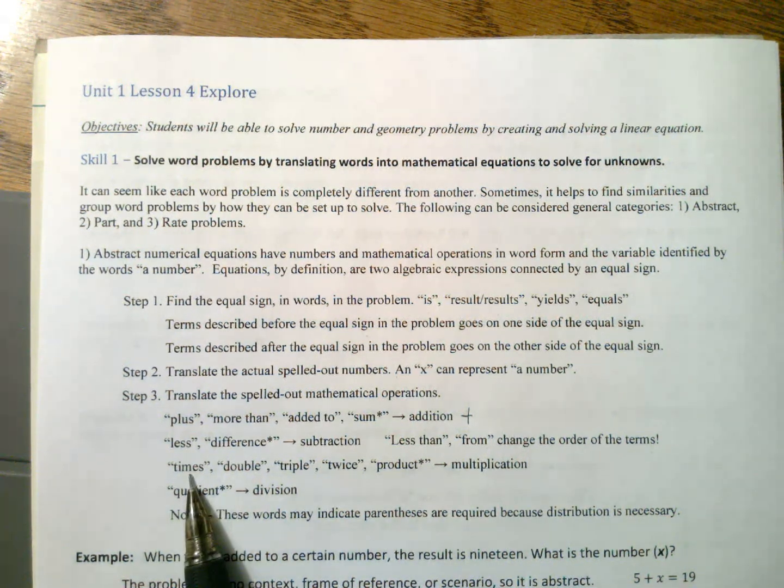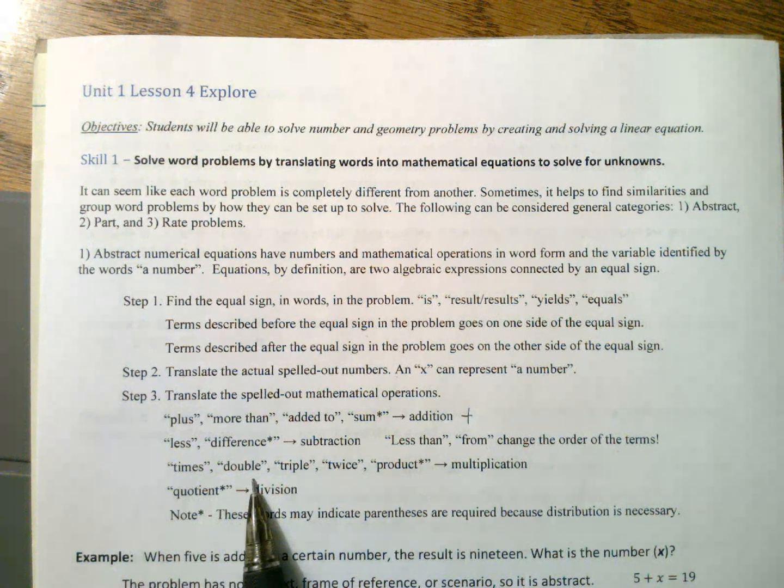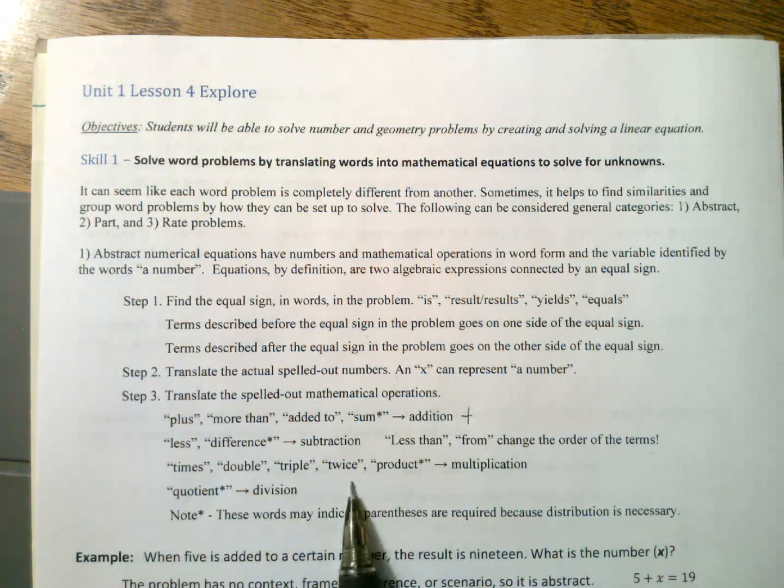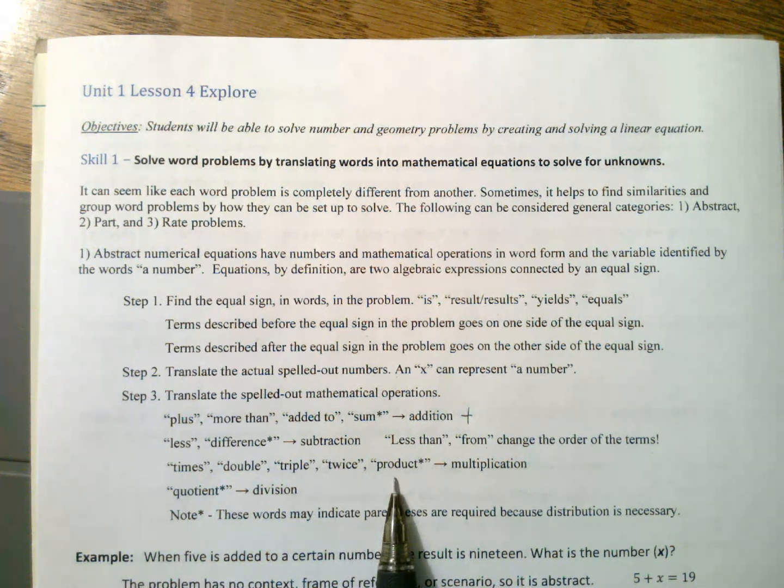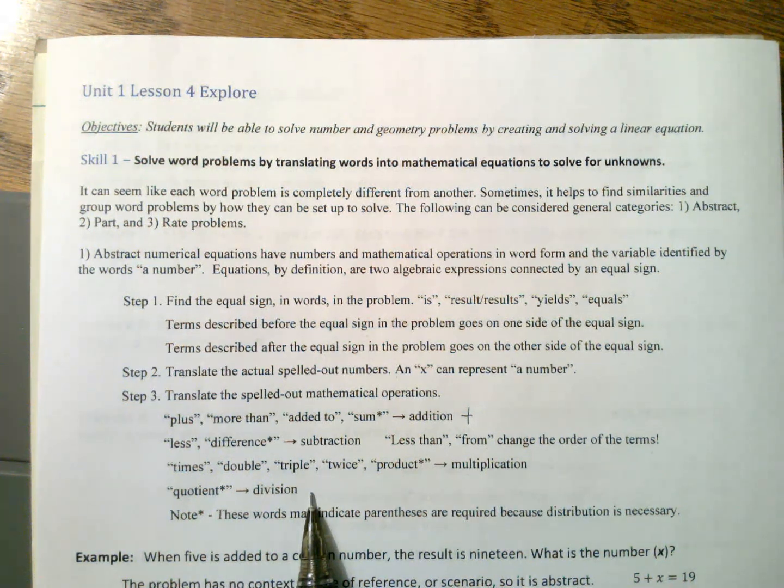And then multiplication can be times, or something is doubled, something is tripled, twice this, twice a number, or the product of is two terms being multiplied, okay? The word quotient refers to a division. And the first word you come to in a division is the numerator, and the second one is the denominator, typically, unless something else comes up, but that's what you can go with.